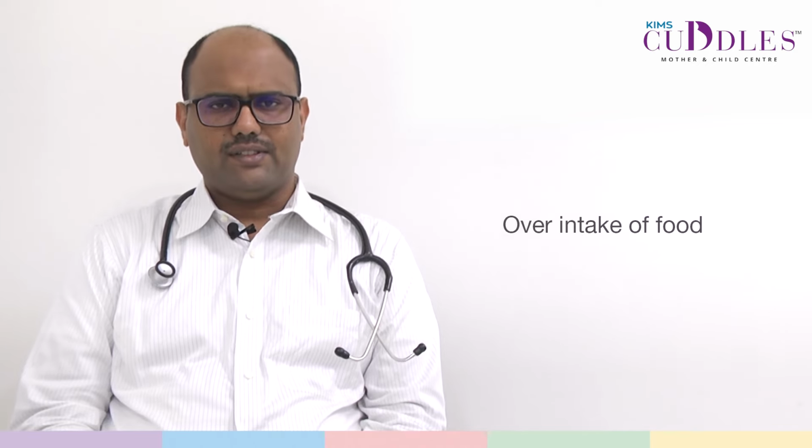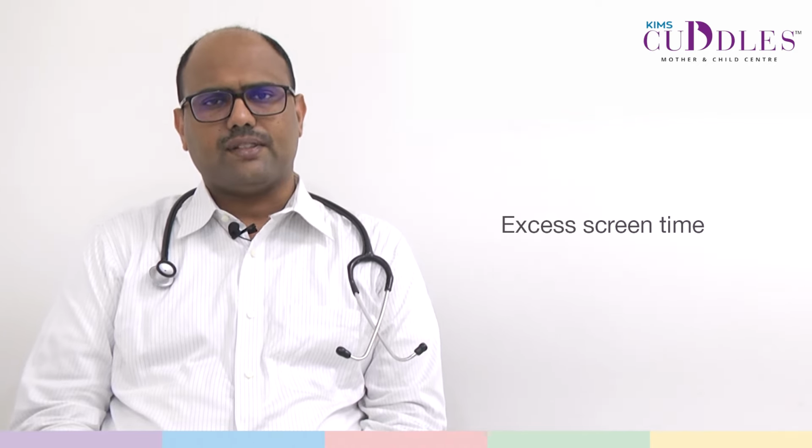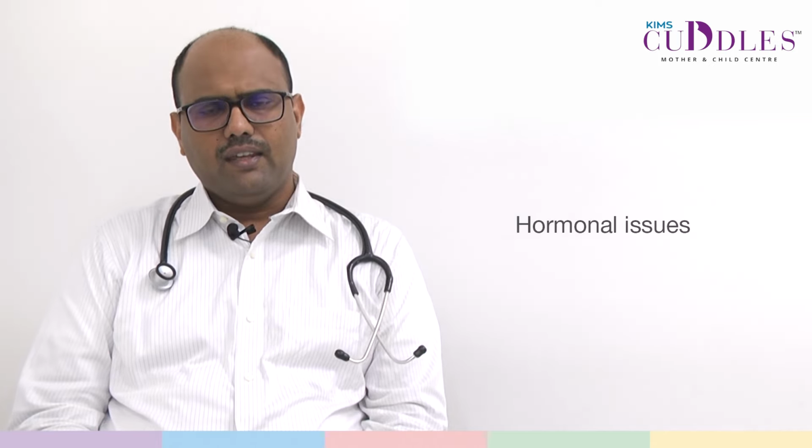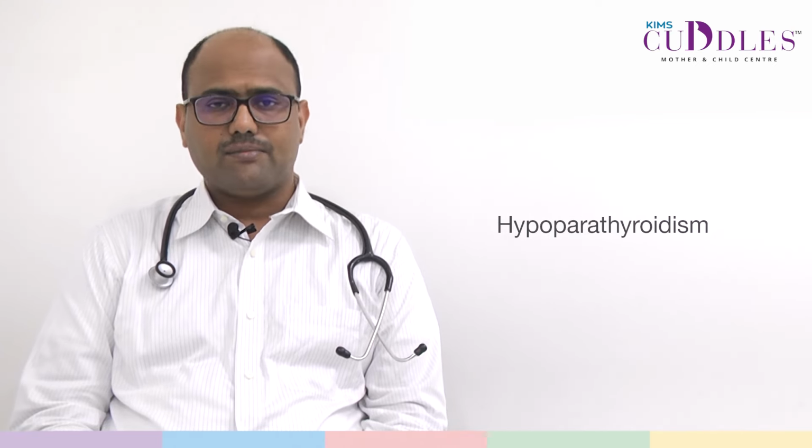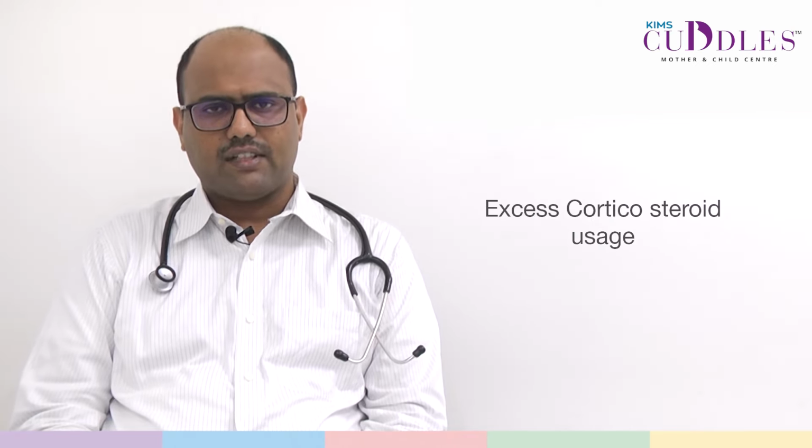Now the causes. One is excess intake of food. The other one is excess screen watching. During excess screen watching, they don't know how much they are eating, and they naturally end up eating more and more. Next is genetic predisposition; due to some genetic factors, they can have binge eating as well. The other factors can be hormonal issues, such as hypothyroidism or hypoparathyroidism. Sometimes excess corticosteroid usage can also lead to obesity.